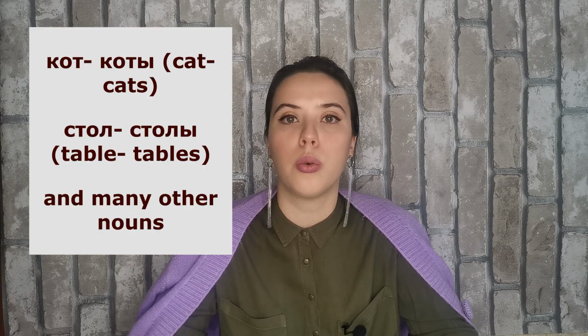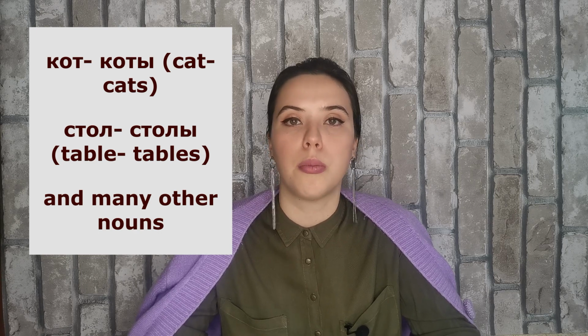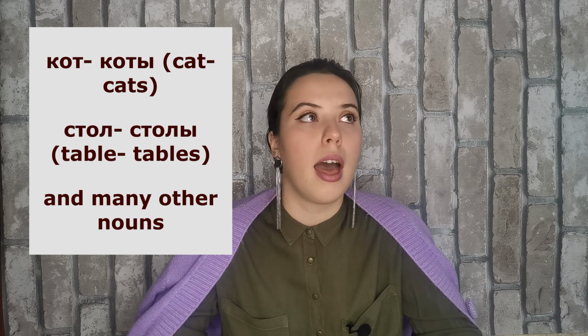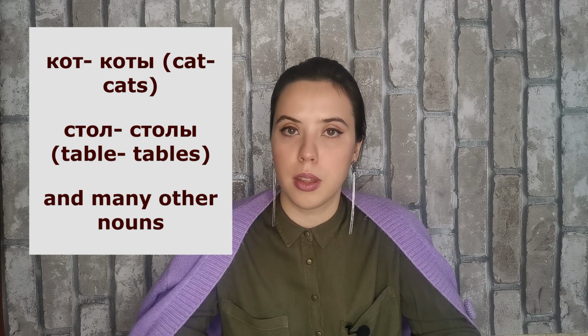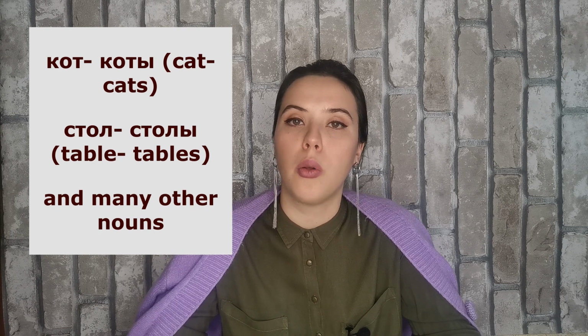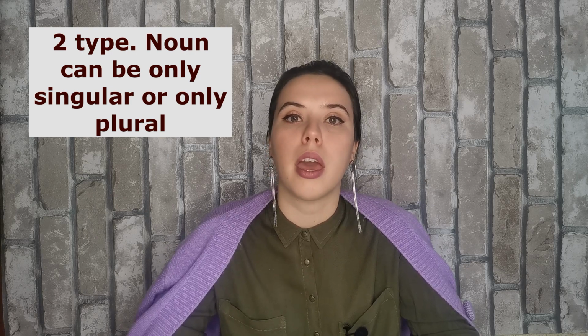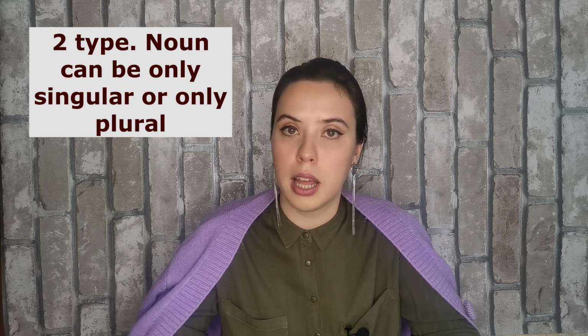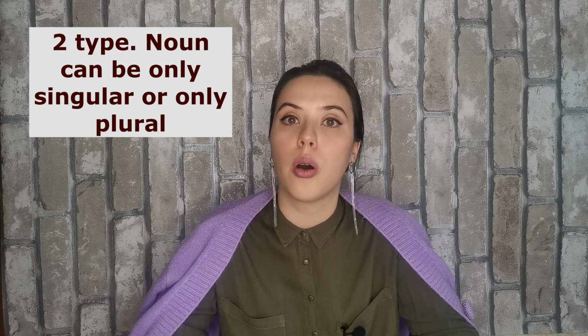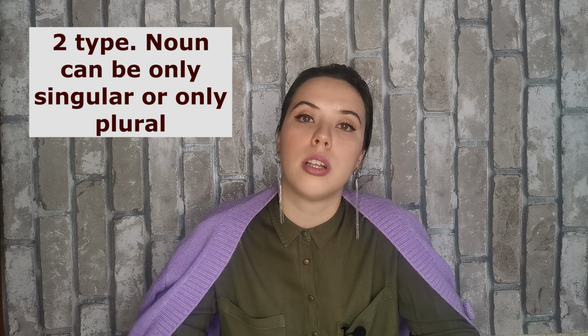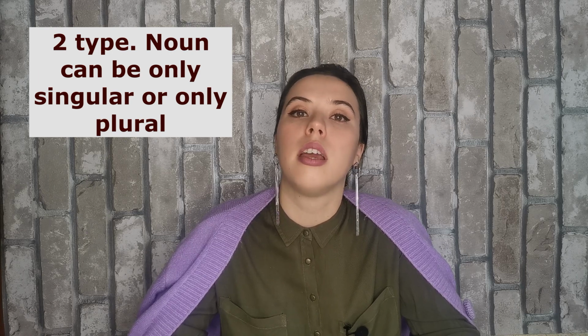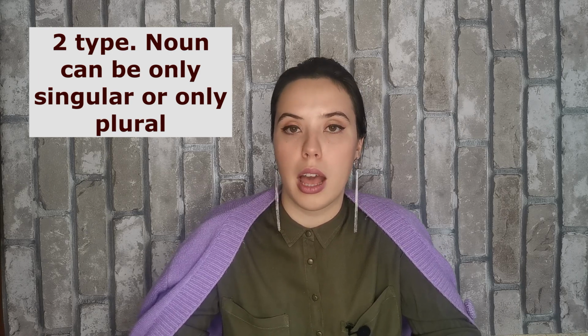As we already mentioned, cat, cats, in Russian кот, коты. For example, table, tables, стол, столы, and many other things. That's why let's talk about the other types, where there is only one form, plural or singular, because there are fewer such words and it's easier for us to talk about them, and then we will understand that other words will be in both forms, singular and plural.